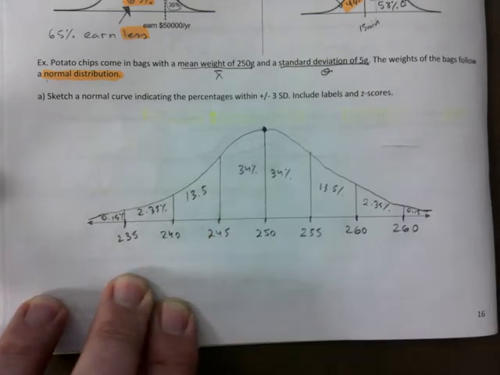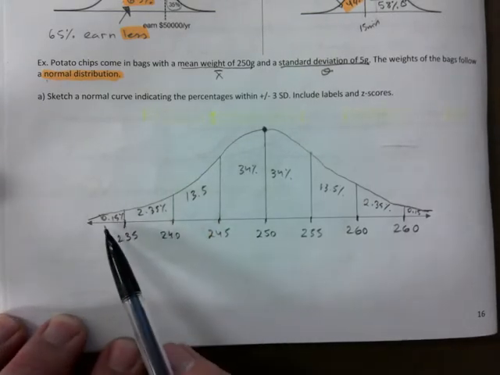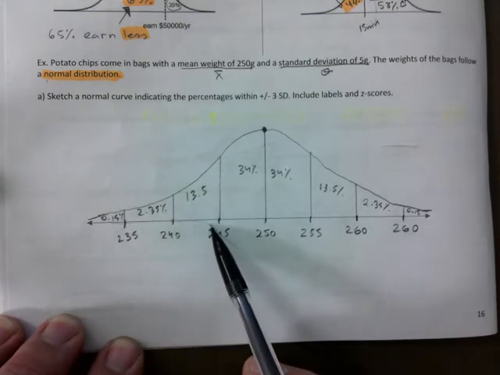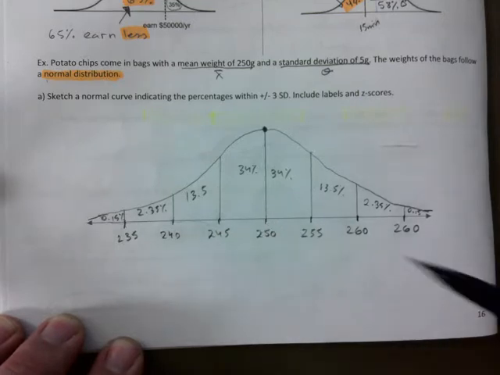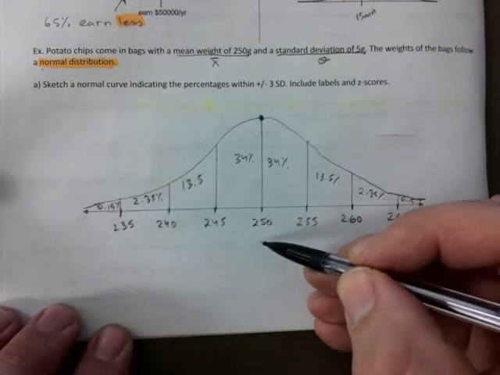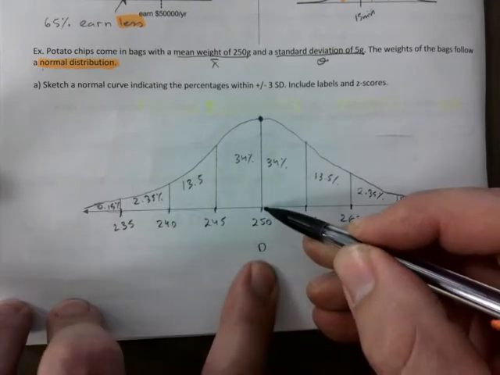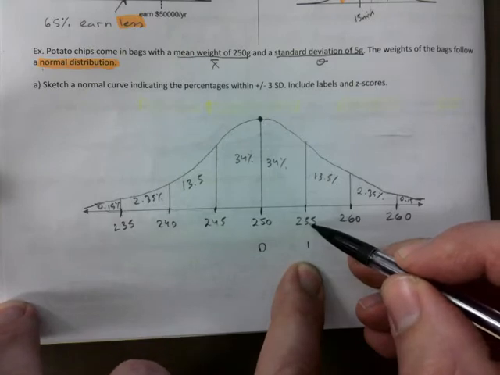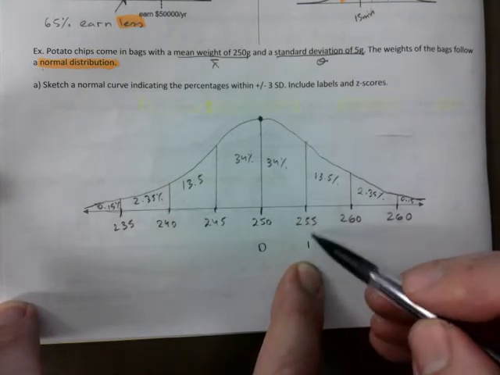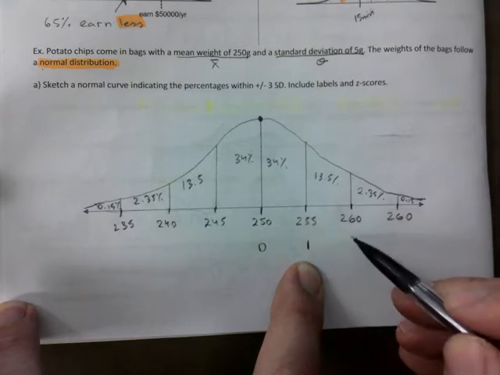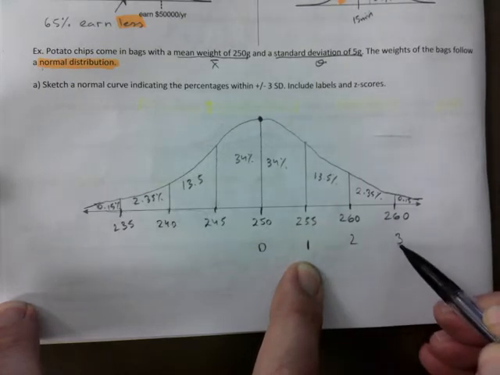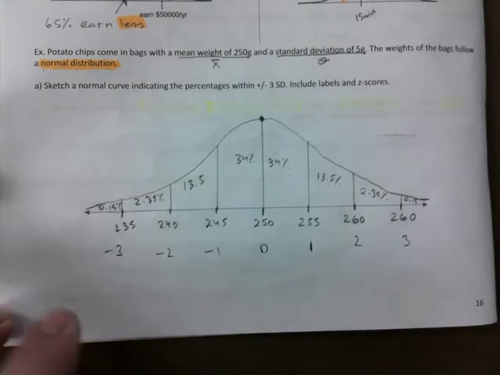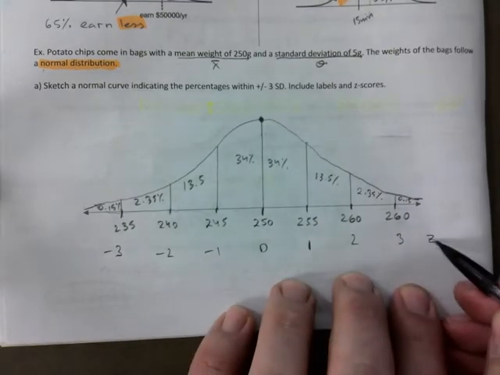And every single value, guys, just so you know, there are values everywhere in between. We can't label them all, it's impossible. But every single value has a z-score. The ones we know for sure are the ones that fall right on the standard deviations, like the values here: 1, 2, and 3 going to the right, -1, -2, -3 going to the left. So these are my z-scores.